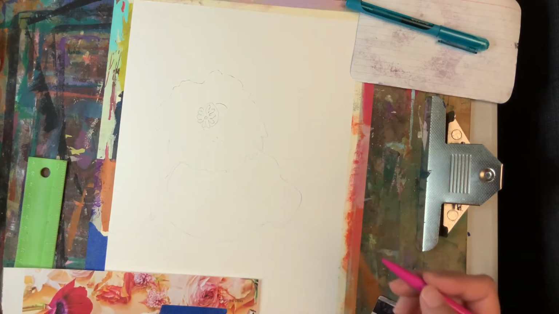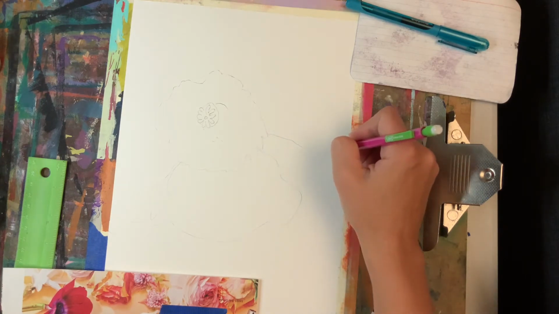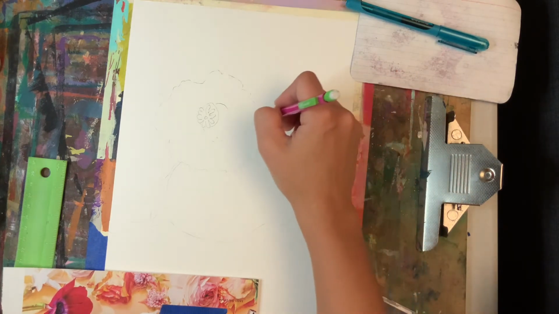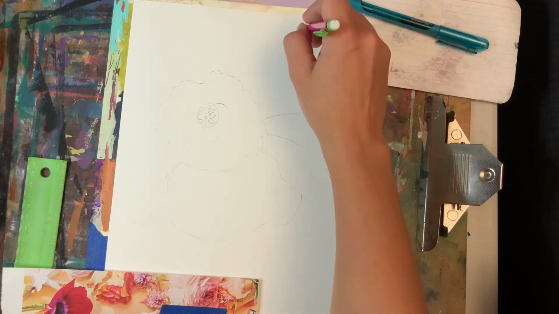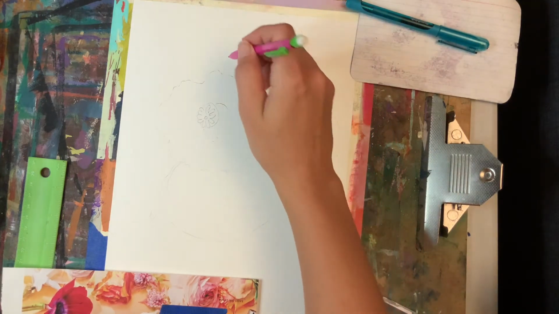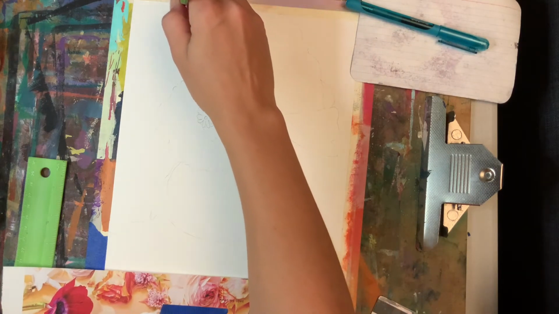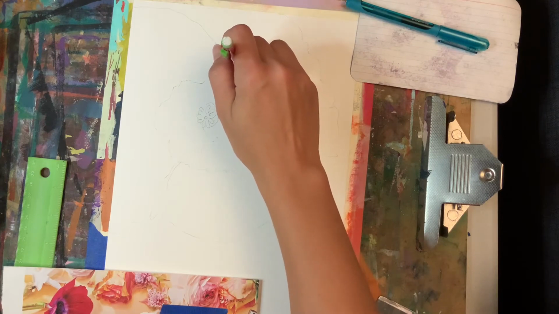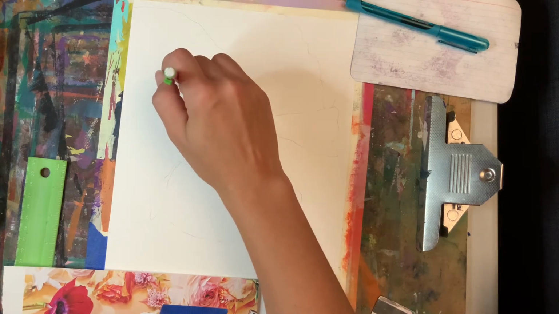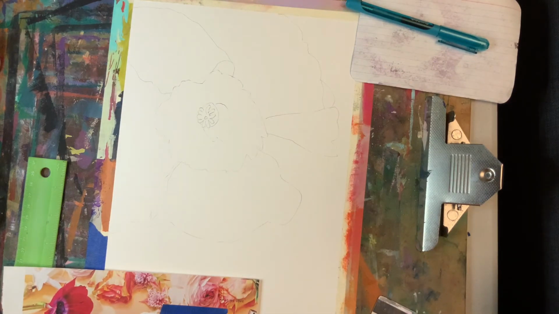The other thing I like about drawing flowers is no one's going to say that petal wasn't like that, because they're never going to see the photo reference that you use. You're not going to stick the photo reference right next to the final picture. And so flowers are really easy to draw. They're very forgiving.